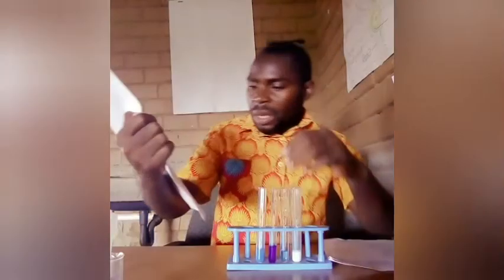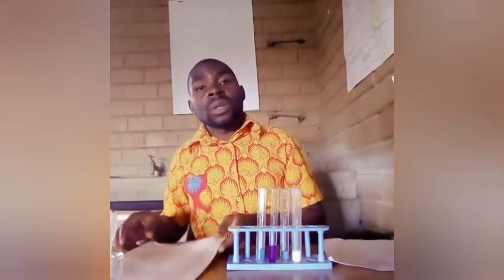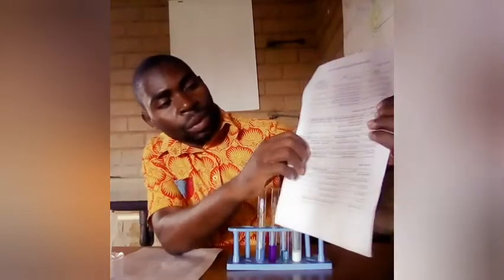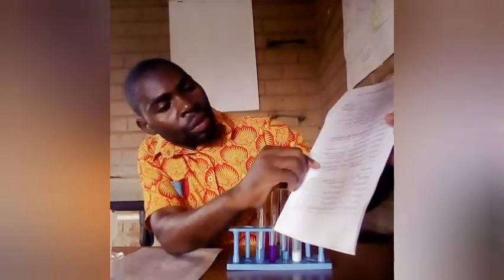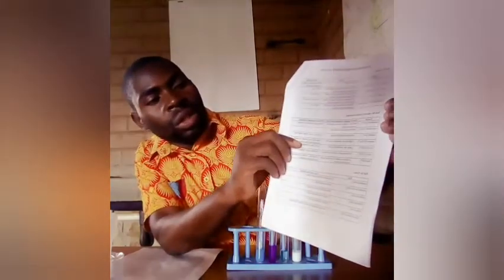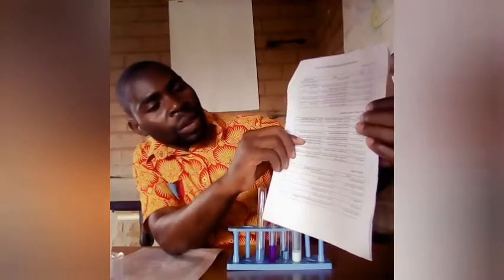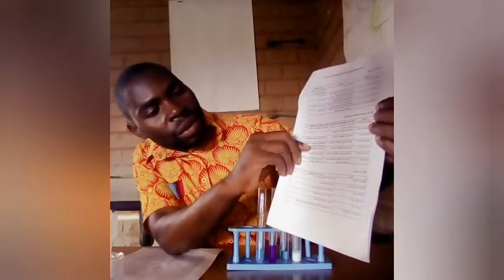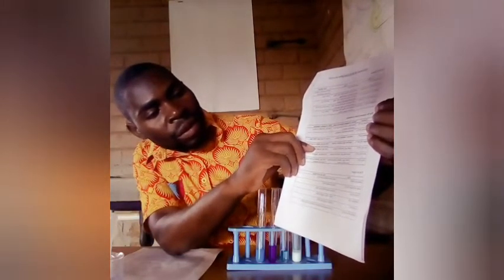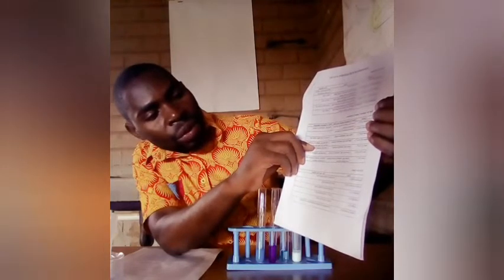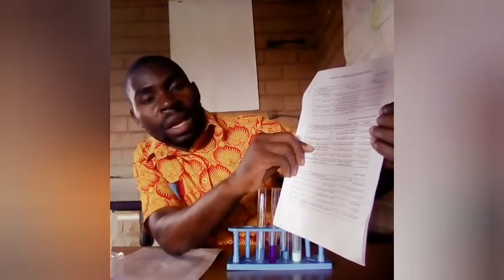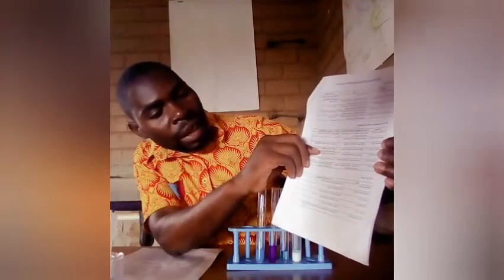So the cation present in solution Q: we go to the cation table, and under it you can check which of the solutions we used. We never used aluminium, ammonia, calcium, iron 2, iron 3, or zinc. So what we used under the cations is copper.